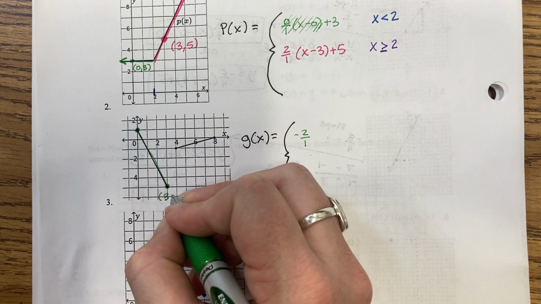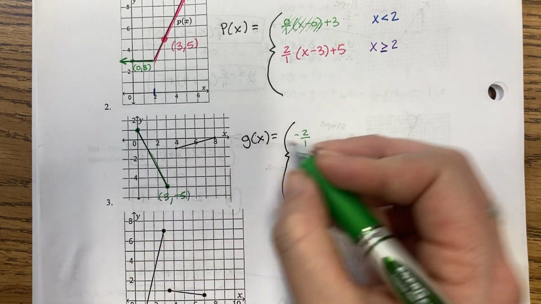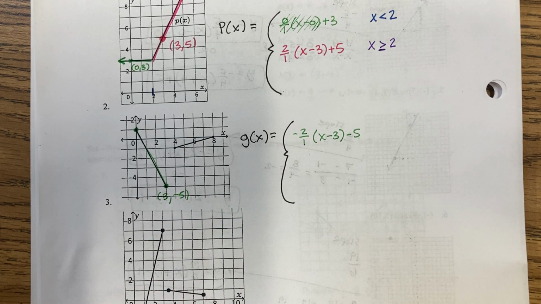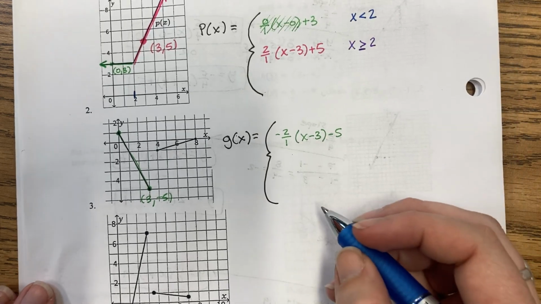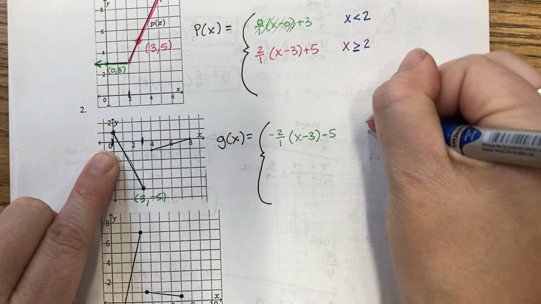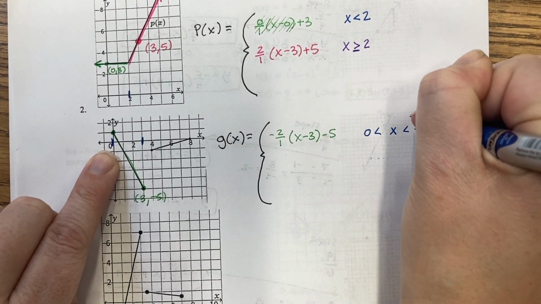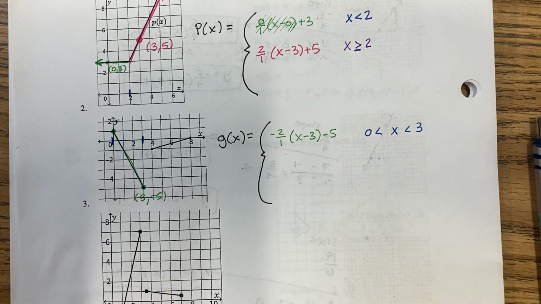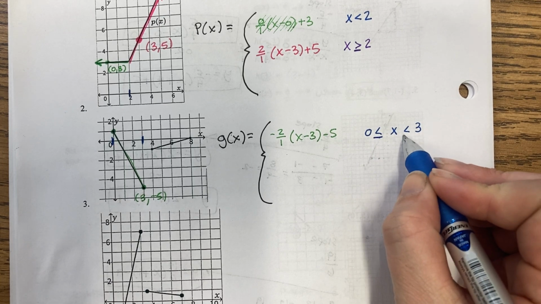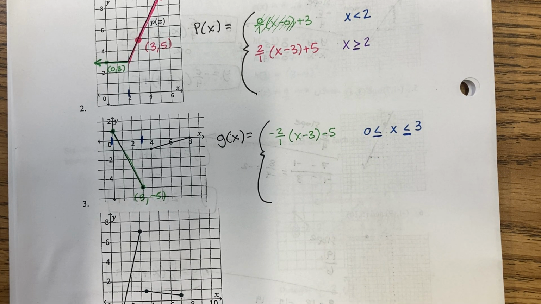I'm going to use the 3 comma negative 5, x minus 3 minus 5. And it is in the location between 0 and 3. So I would put x is between 0 and 3. And because both of these dots are closed dots, I'll say that they're equal at 0 and 3.